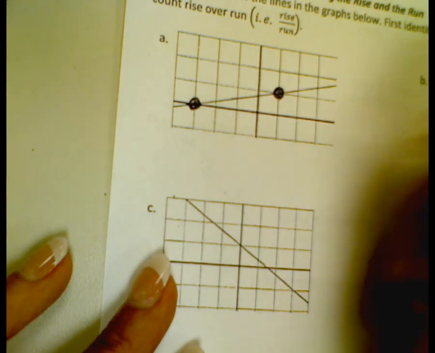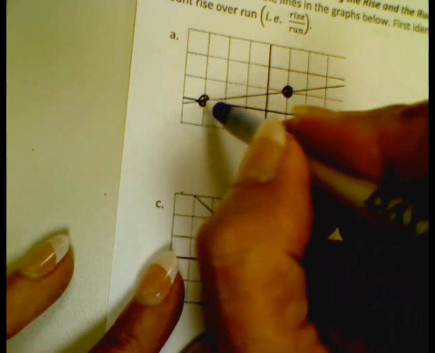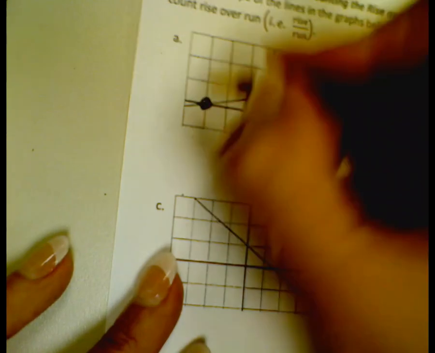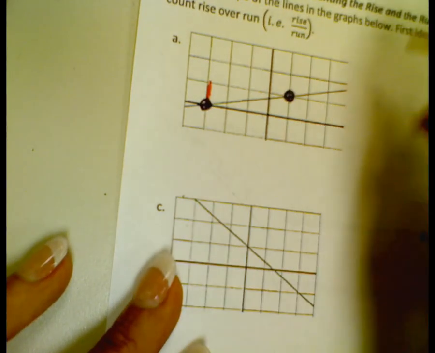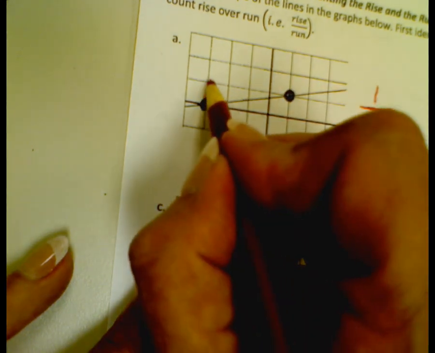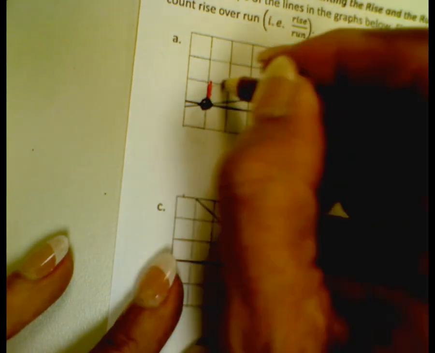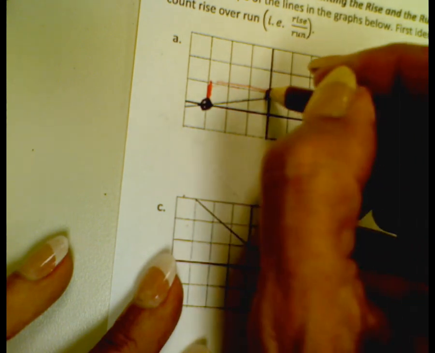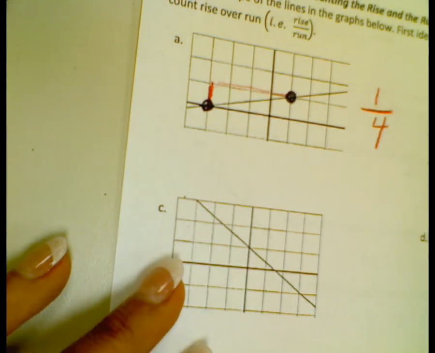And then what you're going to do is you're going to count rise. So how far do you go up? So in this one, you went up 1. See that? That's a rise. That means 1 is on the top. And then how many do you have to go over? 1, 2, 3, 4. So 4 is your run, and the slope is 1/4.